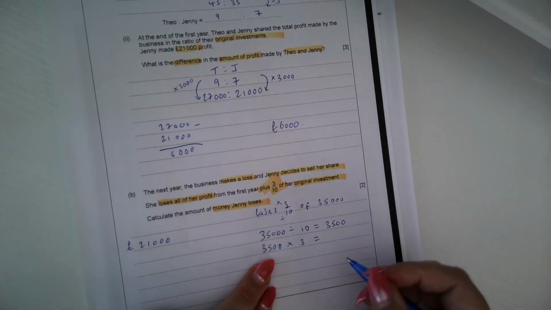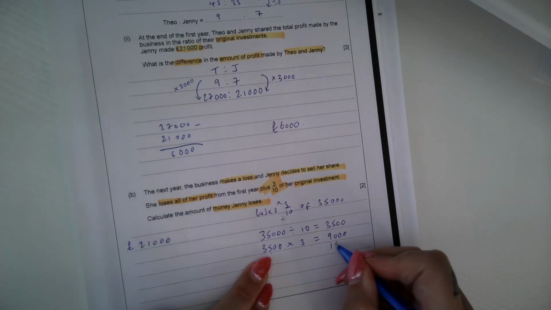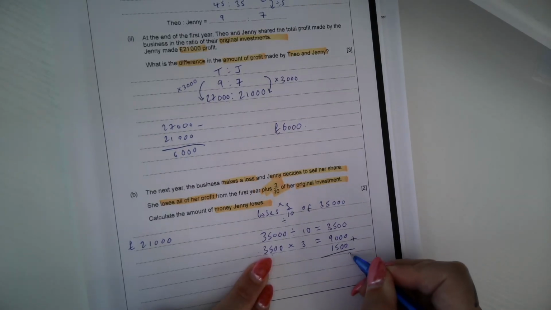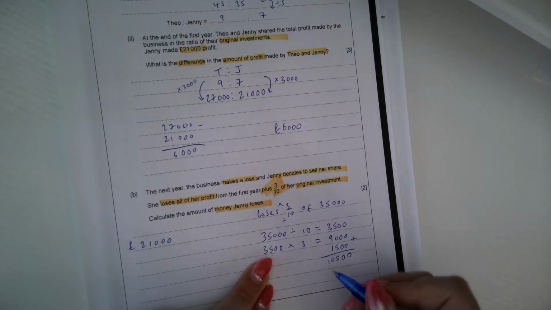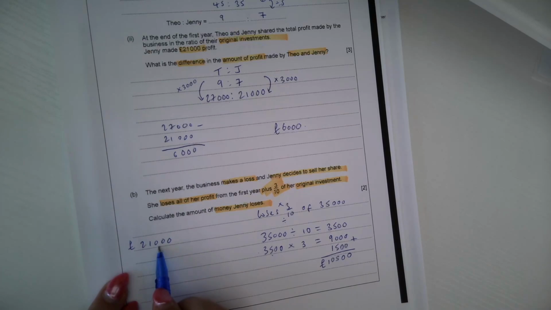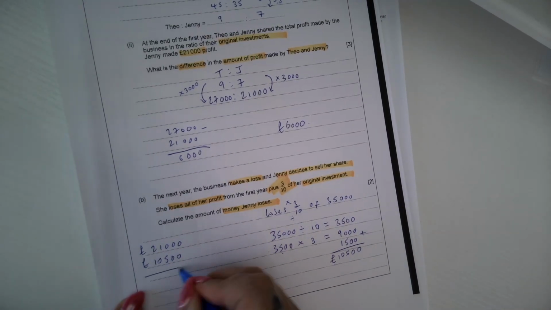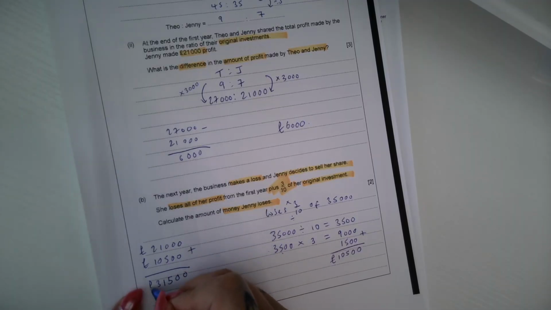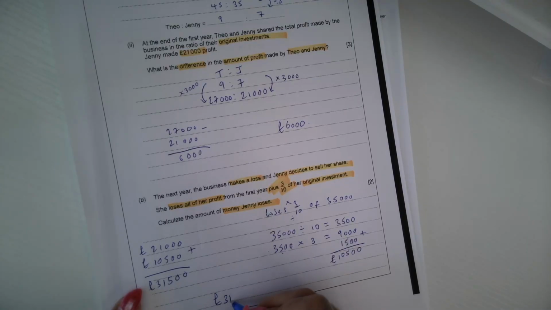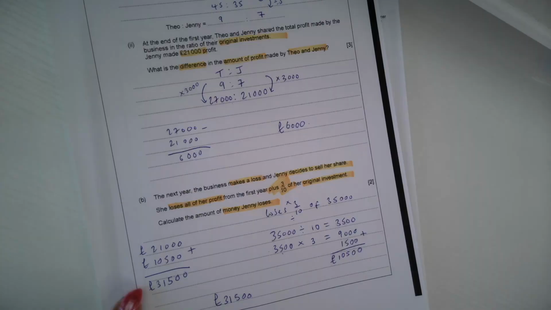So 3,000 times by 3 is 9,000. 500 times by 3 is 1,500. When we total that, she loses another 10,500. So she loses the profit, which is £21,000, and 10,500. So if we add those together, in total, she loses £31,500.